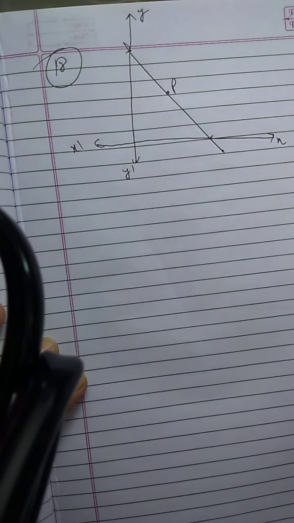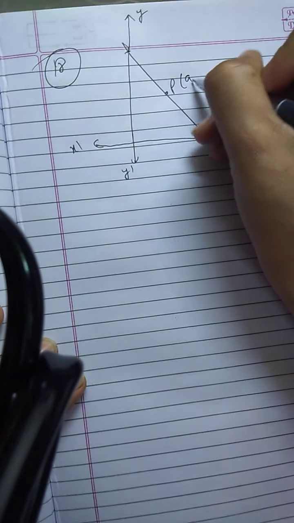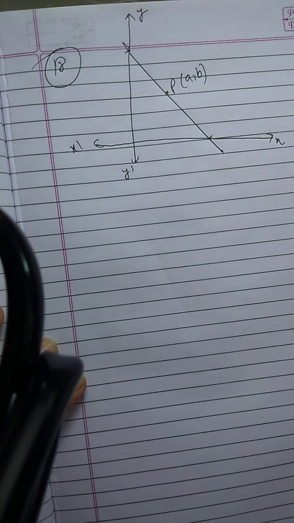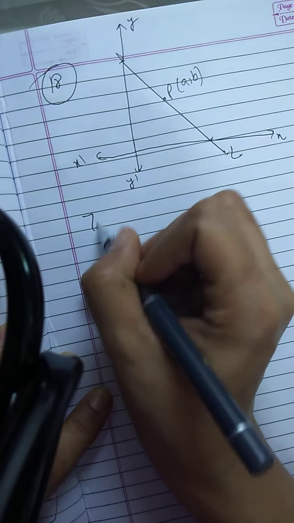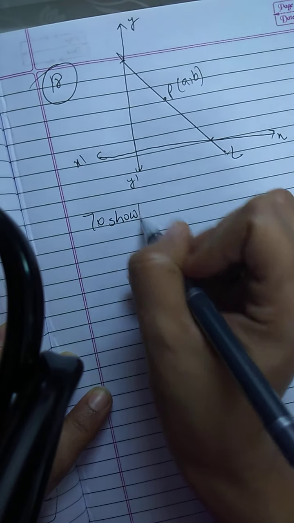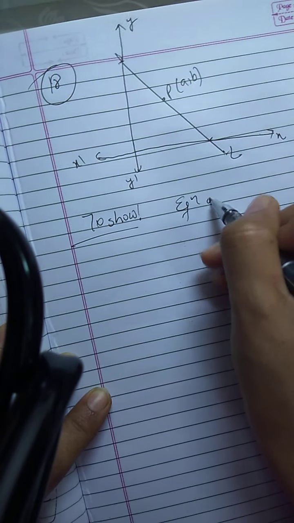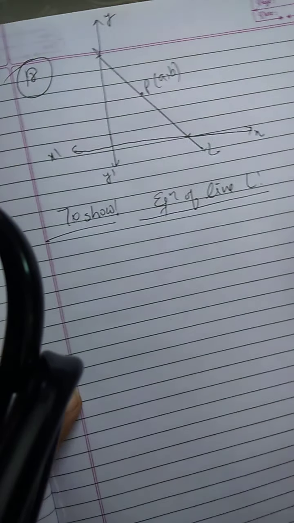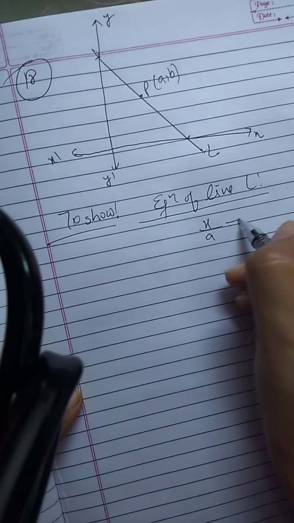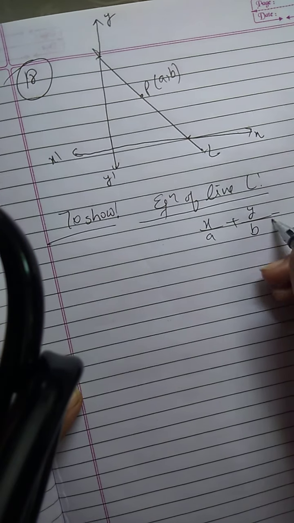What are the coordinates given? Coordinates are given as a comma b. We have to show that the equation of the line, if this is the line L, is x upon a plus y upon b equals 2.